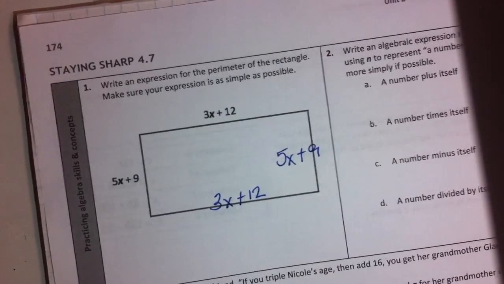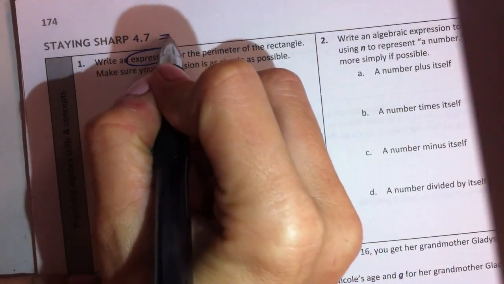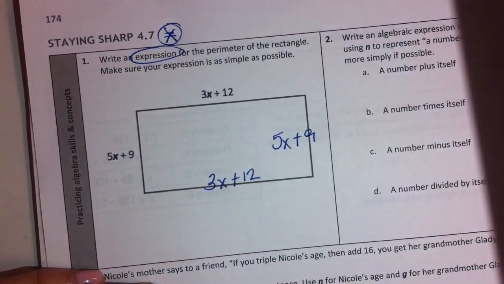All right, so 4.7, staying sharp. This one asks us to write an expression. Remember, an expression does not have an equal sign in it.